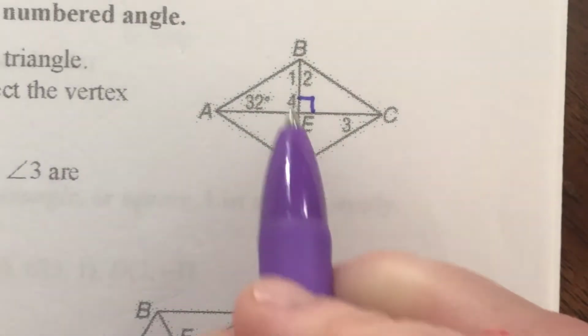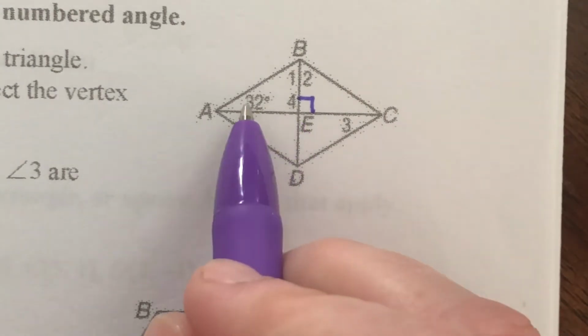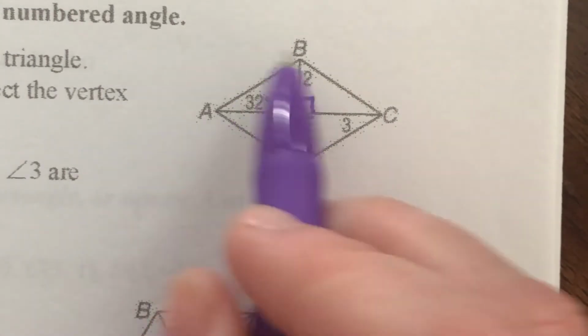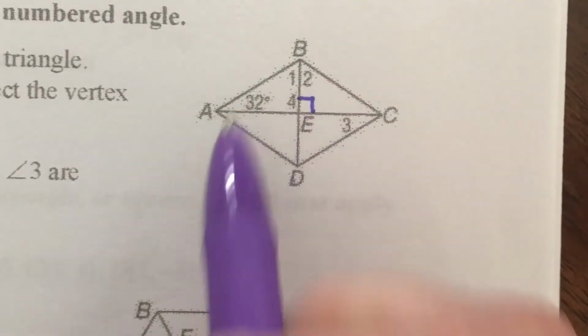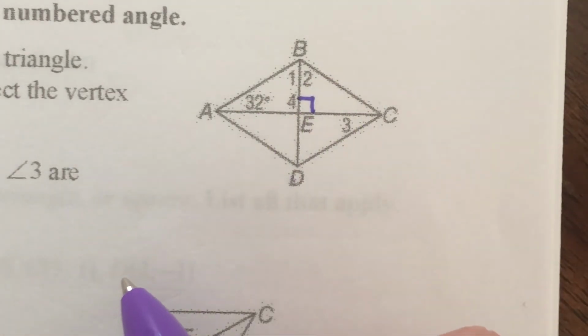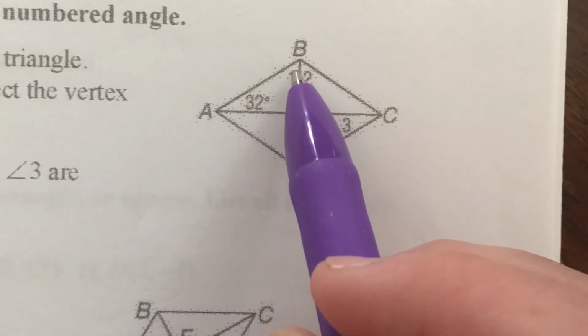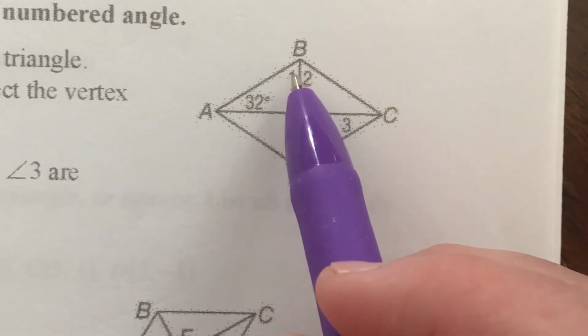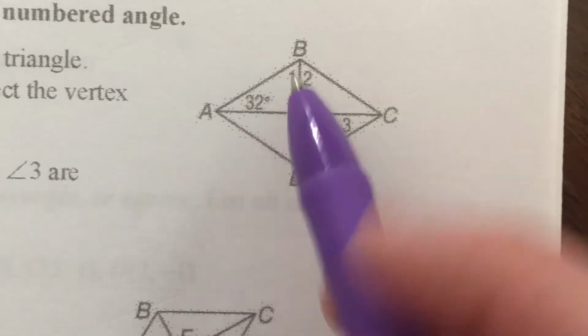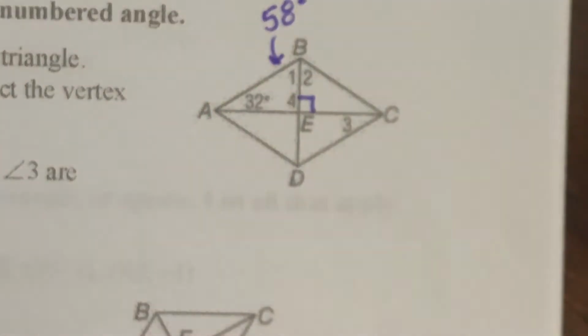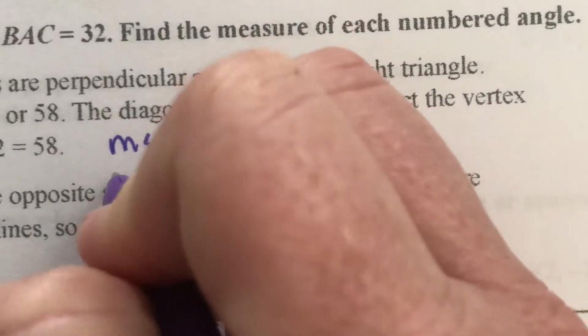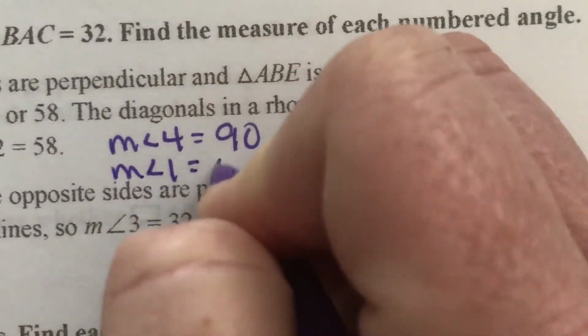Okay, so if I know that this angle's 90 and this one's 32, well, this is a triangle, so I know all 3 add up to 180, right? So 90 and 32 is 122. And 122 subtracted from 180 gives us 58 degrees. So angle 1 here has to be 58 degrees. So I wrote down measure of angle 1 equals 58.